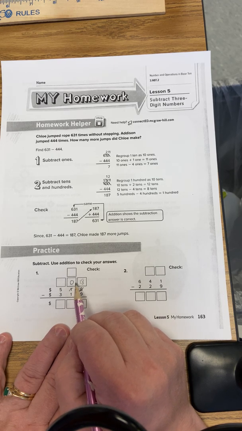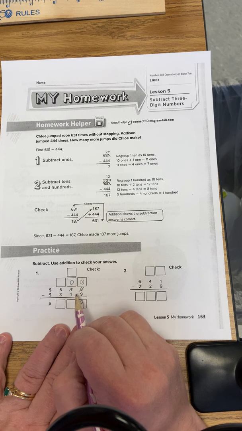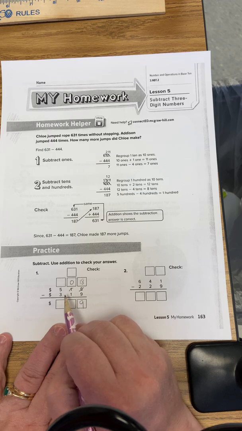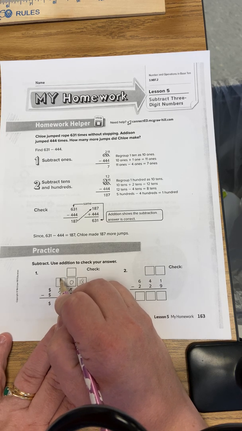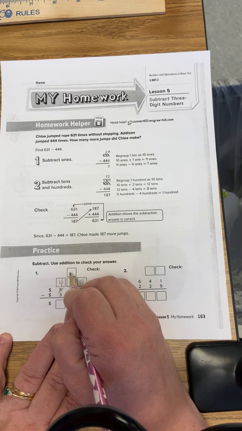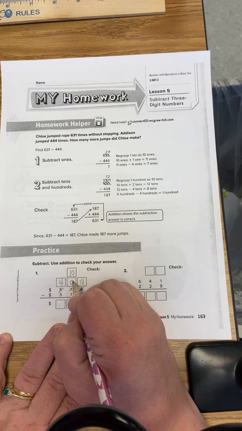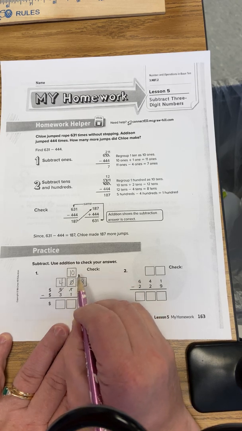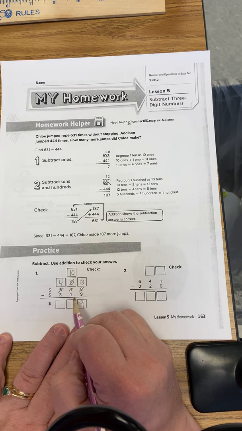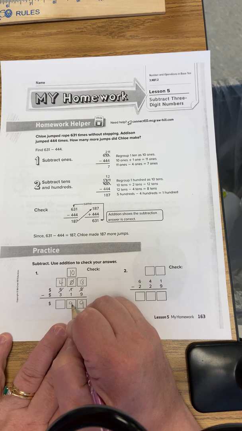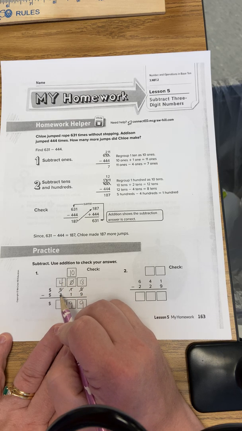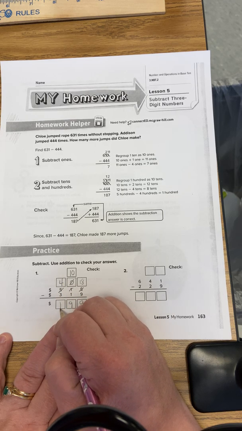And now we have to try to subtract 0 tens minus 1 ten, which we can't do. So we're going to have to go over here to the hundreds and take 100 and break it up into 10 tens. So 10 tens plus 0 tens is still going to be 10 tens. So now we have 10 tens and we're subtracting 1 ten. 10 minus 1 is 9. And then 400s minus 300s is 100.